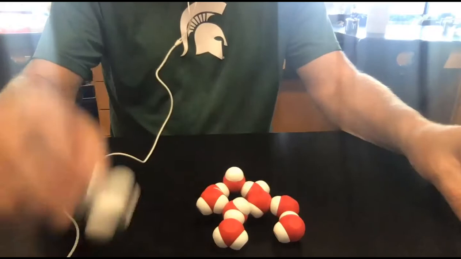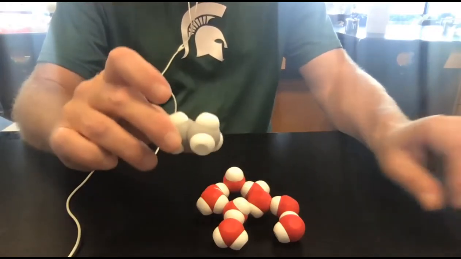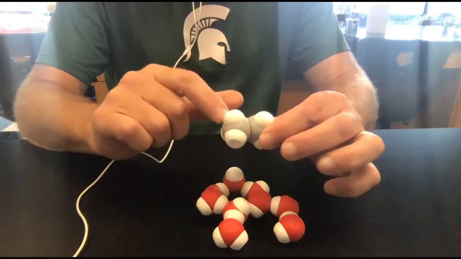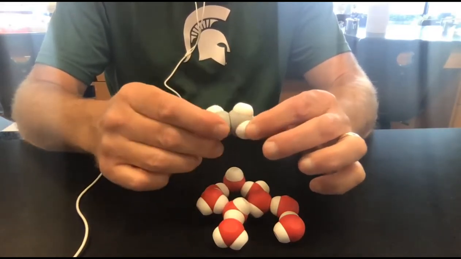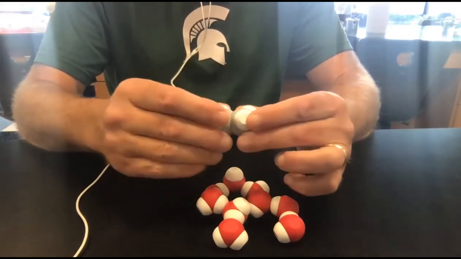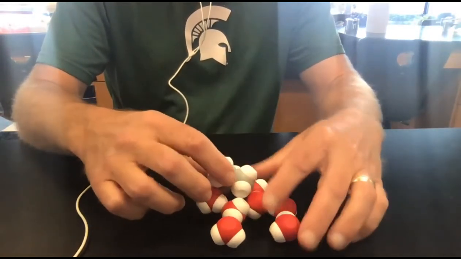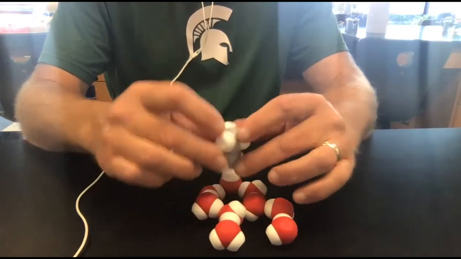So polar dissolves polar. That's what's happening here. But if I take this ethanol, ethanol has no polarization. There's no difference in the electronegativity between the two atoms of carbon. The electrons are equally shared. There's no partially positive or negative region. So when I put this into the water, there's no interaction.